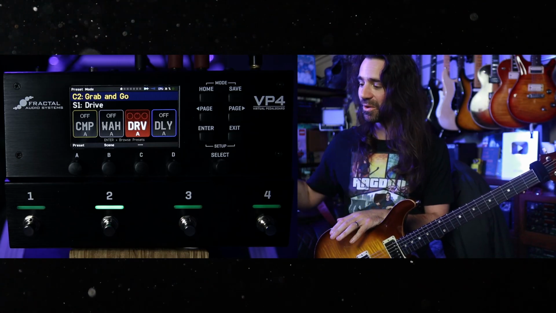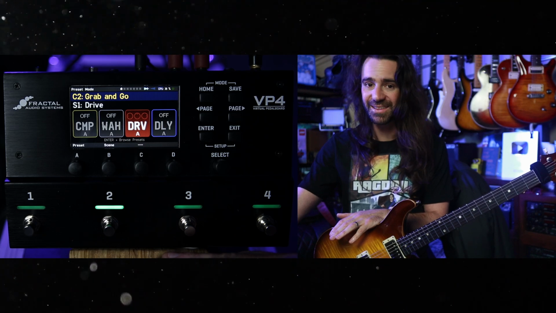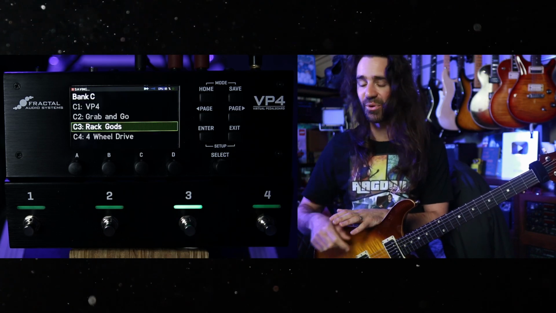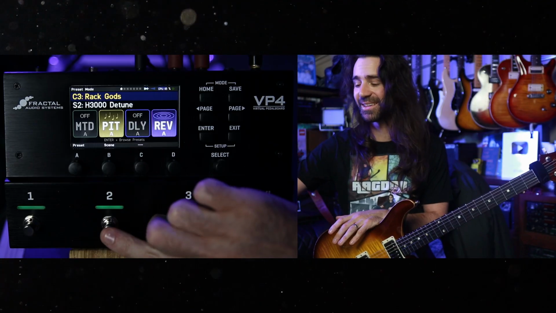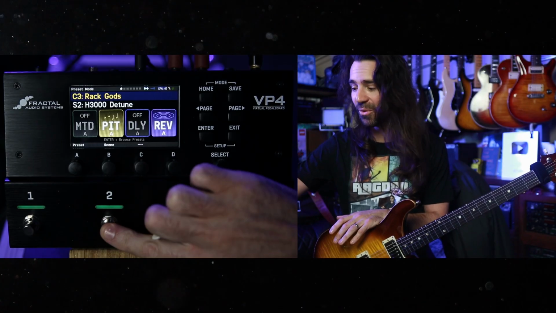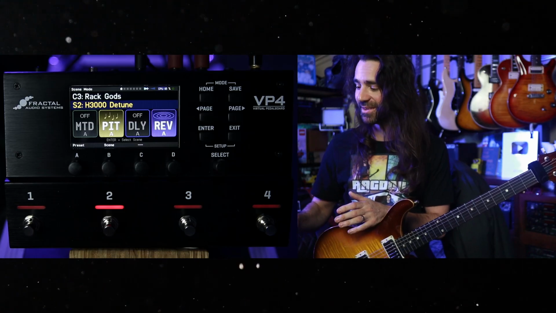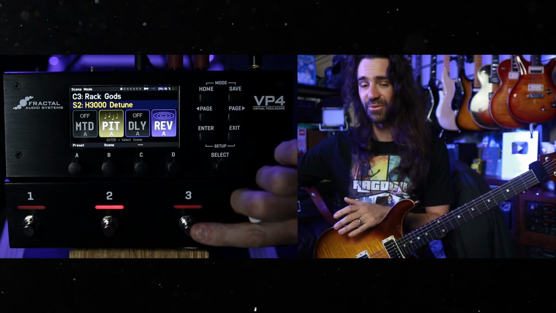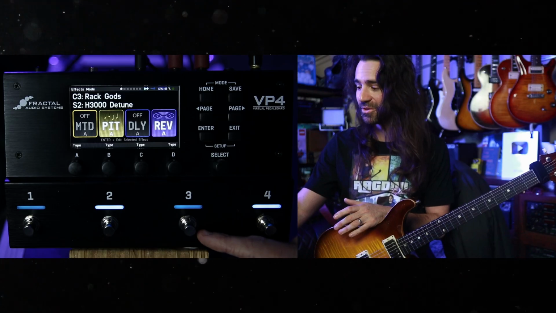So at the moment, I'm on this grab and go preset. I'm on the presets layout. I'm going to select a different preset. I've called this one Rat Gods over here. What I'm going to do now is I want to access scenes. So I'm going to press and hold this second foot switch. This will now give me access to different scenes. Alternatively, I could just turn different effects on and off. I've set the hold function of the third foot switch to do that for me.